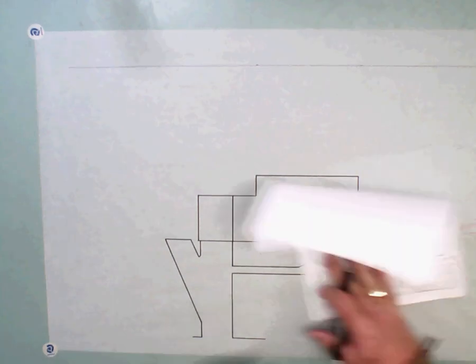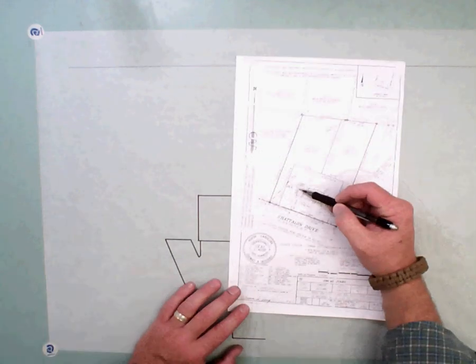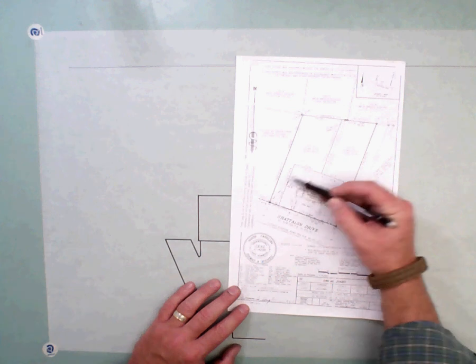Well, to the left of the house, from here to this property line, we have 32.61 feet. Actually, we're going to add a little bit to it.